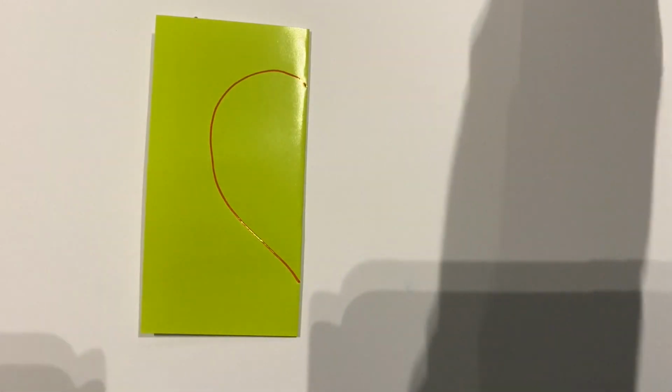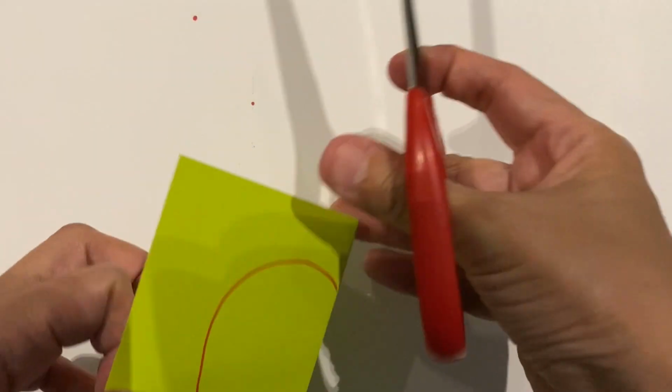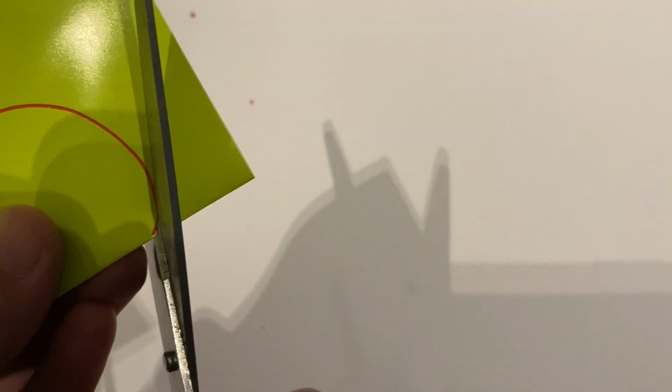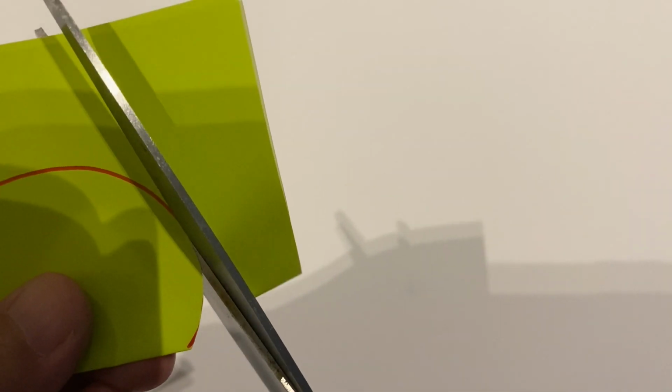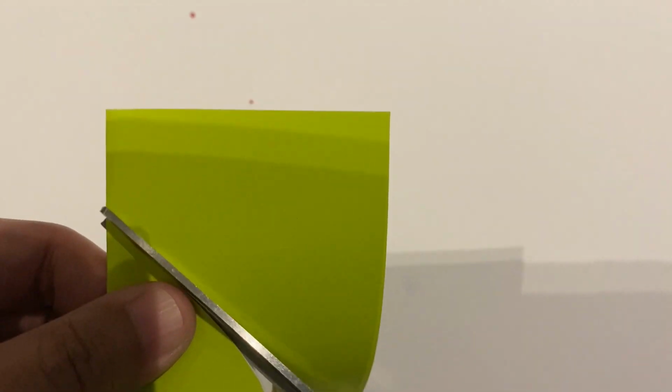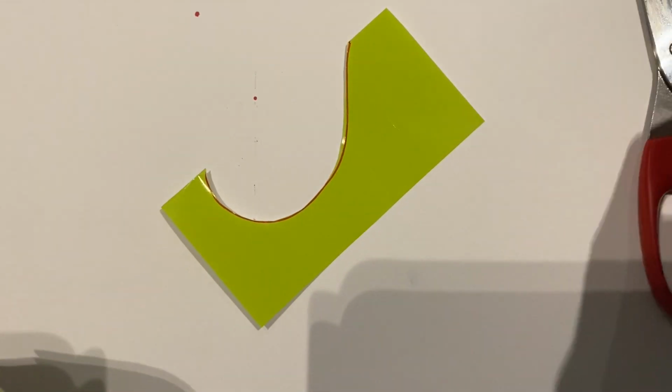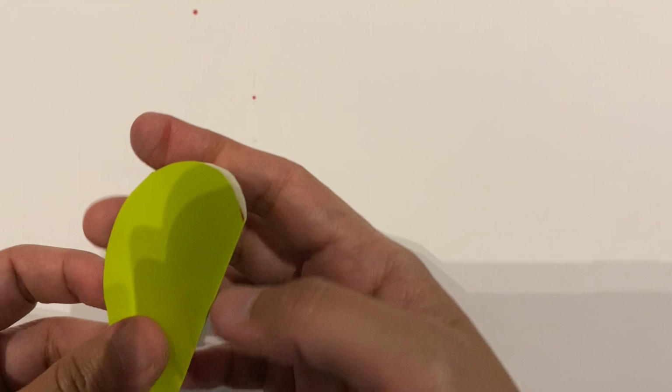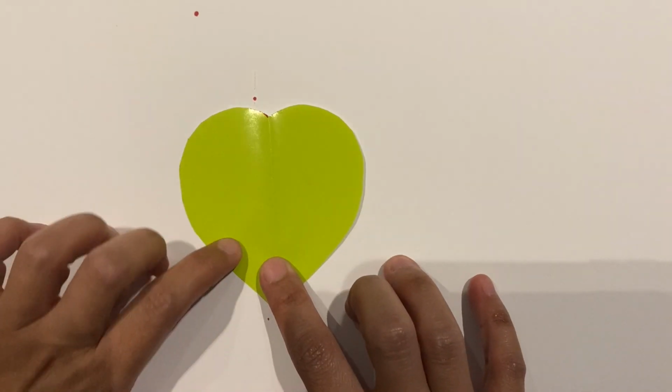Then I cut out the heart shape. You know, when you're doing your birthday cards, or when you're doing your art. So when you open it up, there you have it, a heart shape.